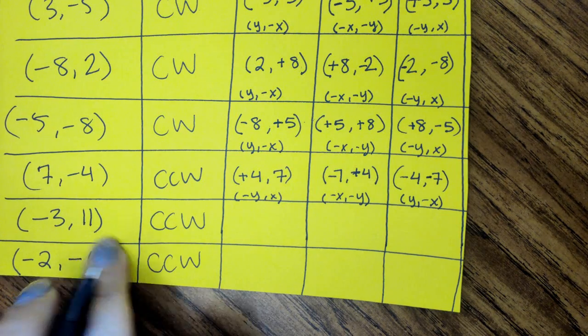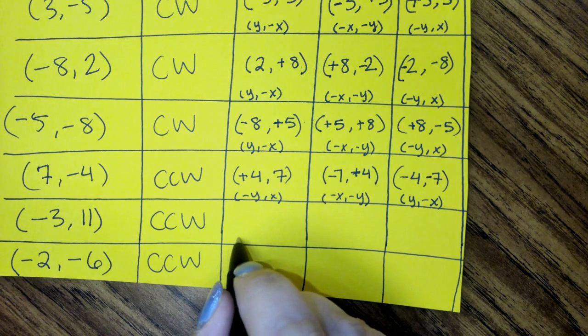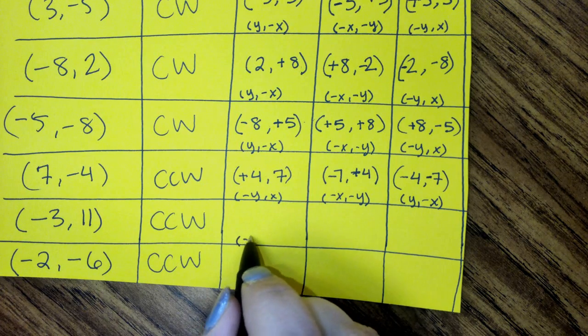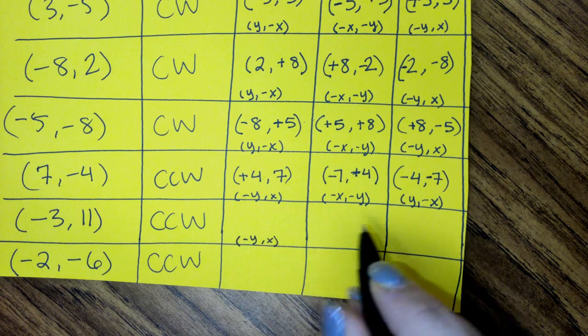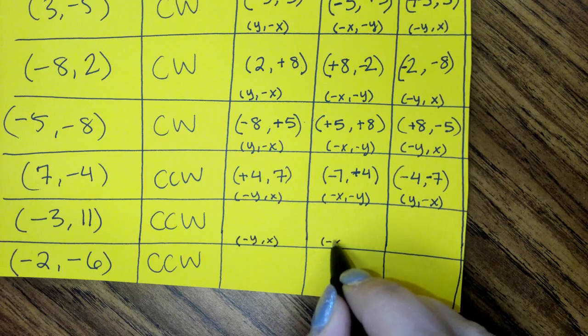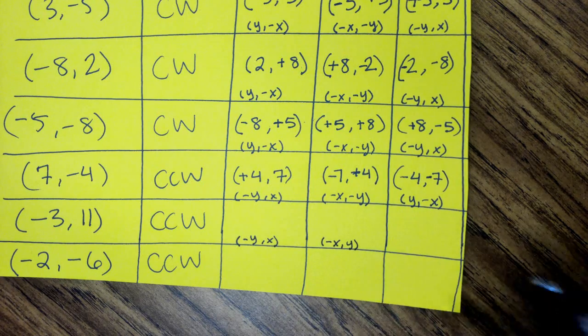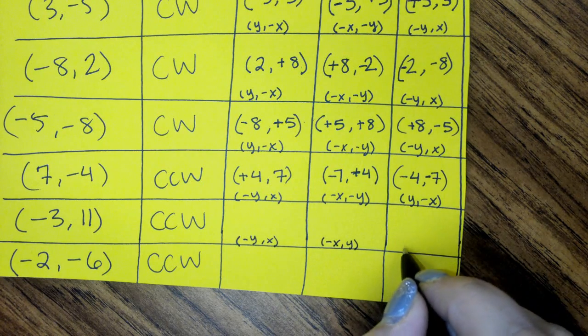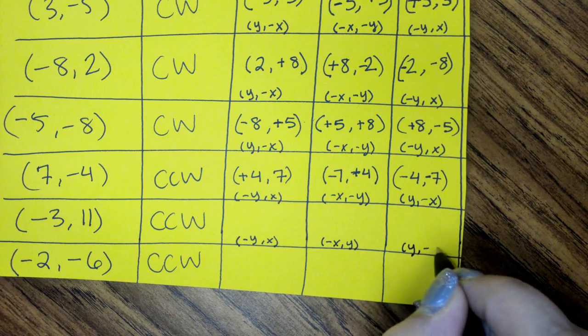Looking at -3, 11, we're going counterclockwise, so our 90-degree rule is opposite y, normal x. 180 degrees is always opposite x, opposite y. And 270 degrees counterclockwise is y, opposite x.